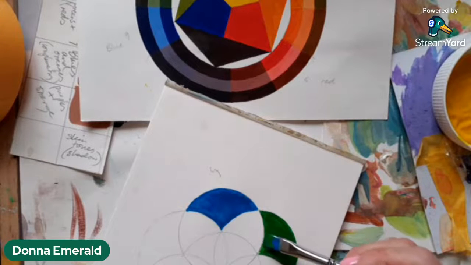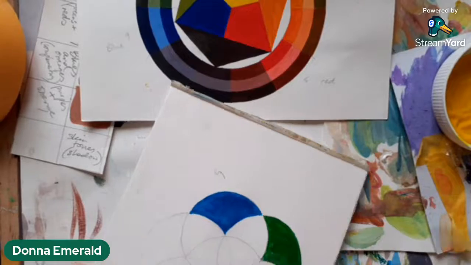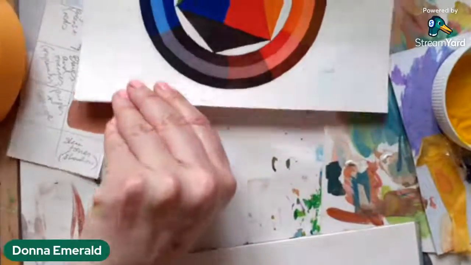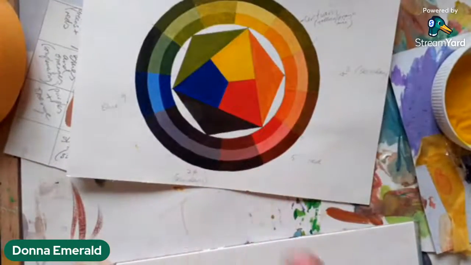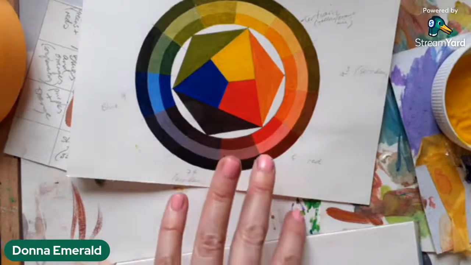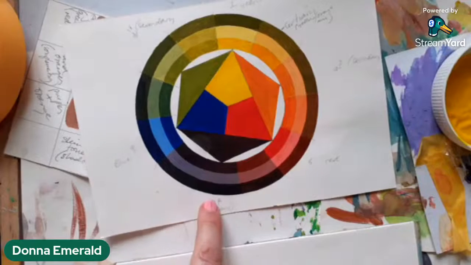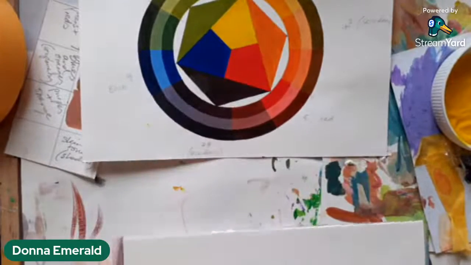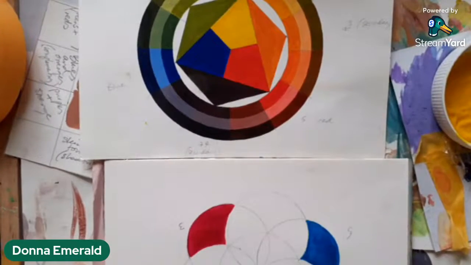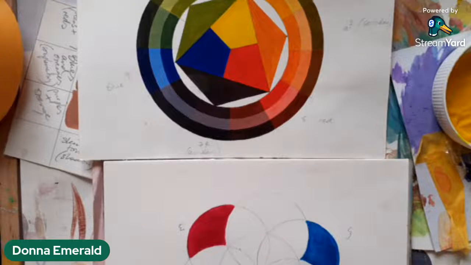This is the problem when you don't clean your brushes really well. And when I was doing this color wheel, you would not believe how many times I had to go into the bathroom and clean the brushes and change the water and everything. So if you want to do that color wheel, watch out for that. Watch out that you're not working with dirty brushes and introducing dirty color into other colors.